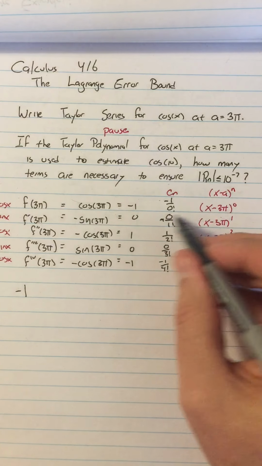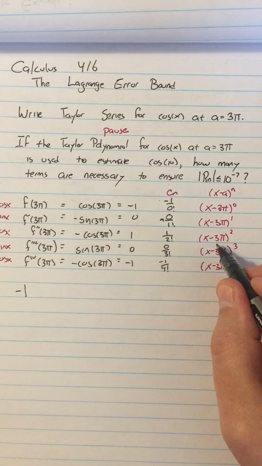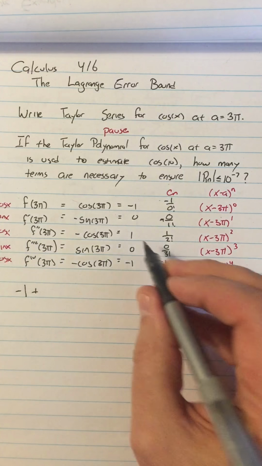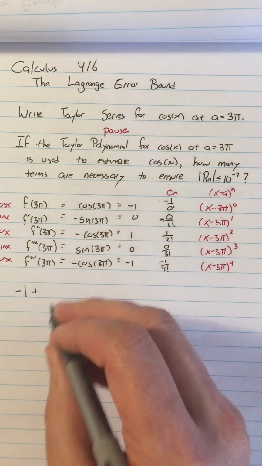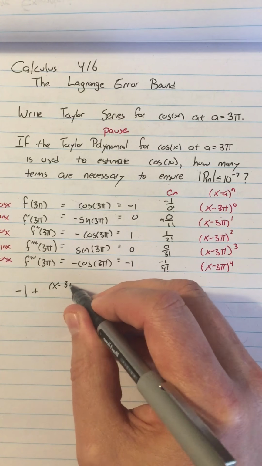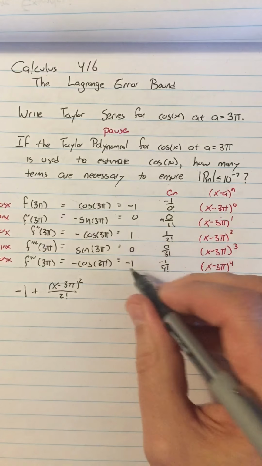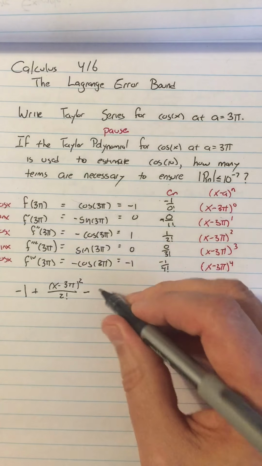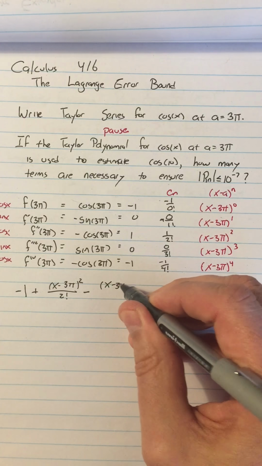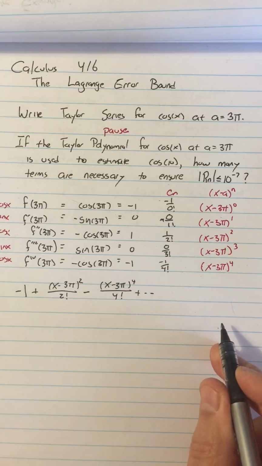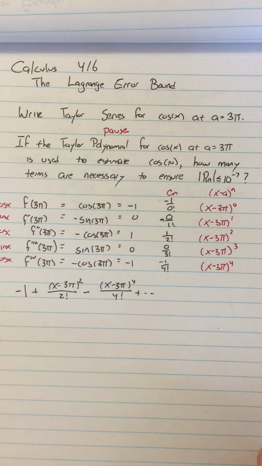Then I have a 0 term, and then plus 1 over 2 factorial times x minus 3 pi squared, which I can write as x minus 3 pi squared over 2 factorial. Then a 0 term, and then minus x minus 3 pi to the fourth over 4 factorial. Now I can clearly see what the pattern is by writing it out this way.